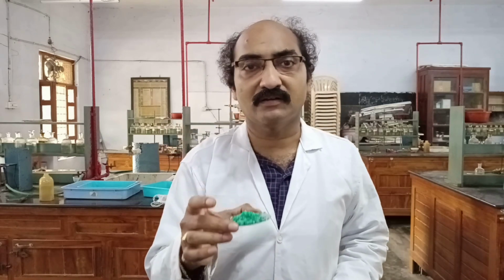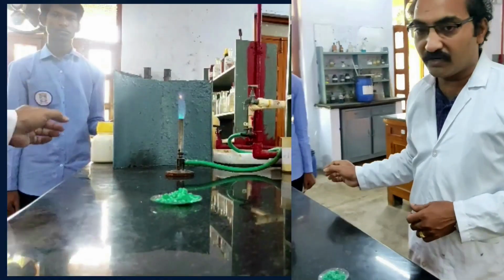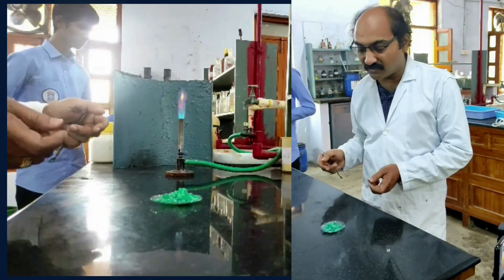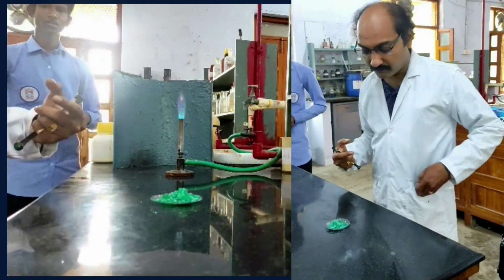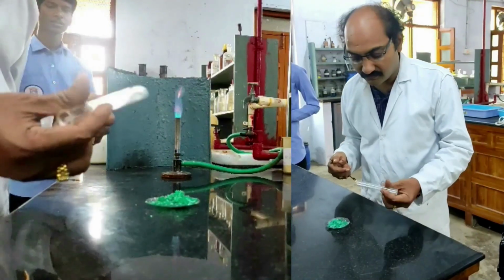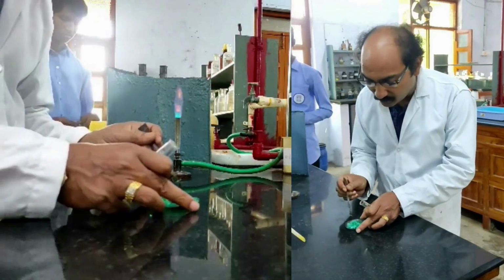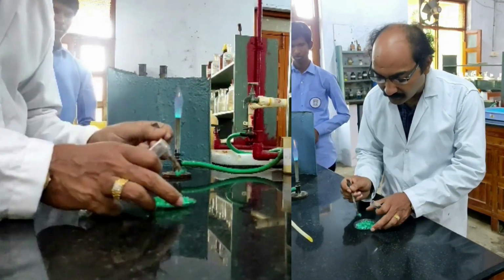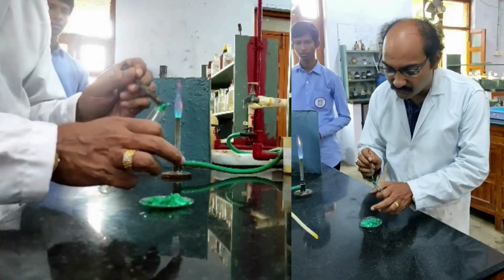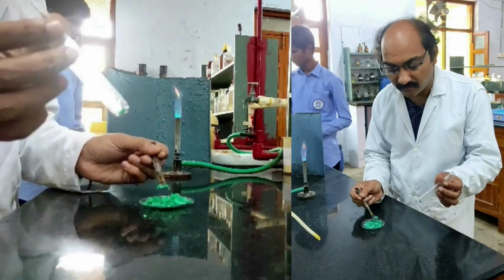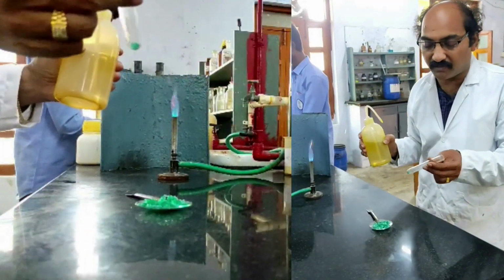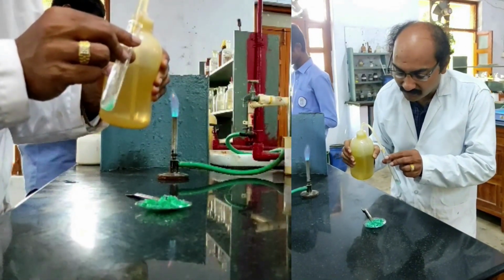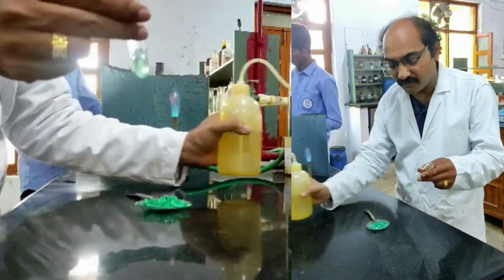Now I need to go for the solubility test. What do I do for the solubility test? I need to take a small quantity of salt mixture in a test tube. So I have taken a test tube, and I am taking a very small quantity of this salt mixture. I am checking the solubility with distilled water first. I am adding a little distilled water and shaking.